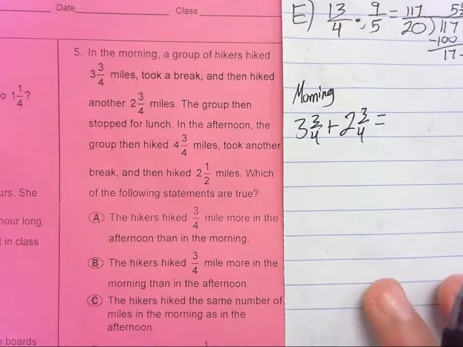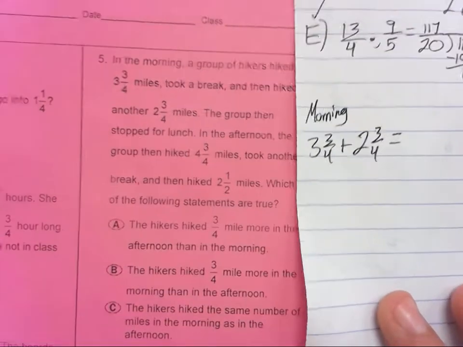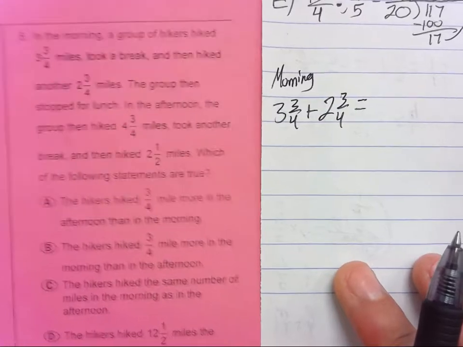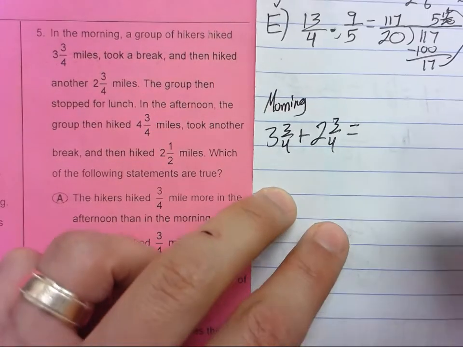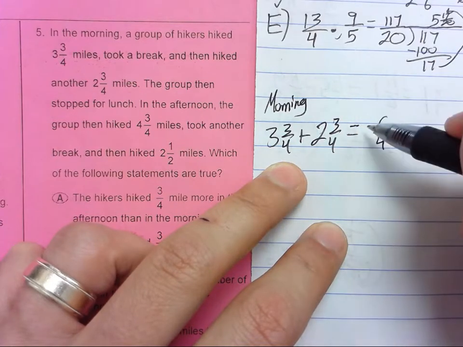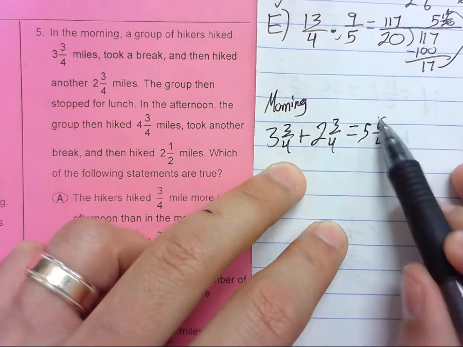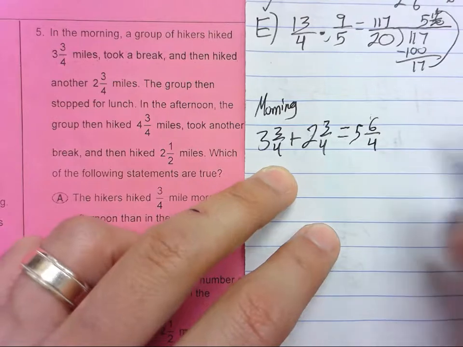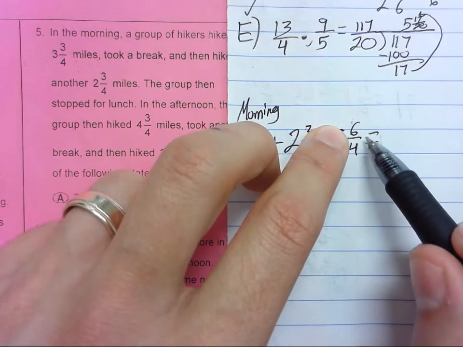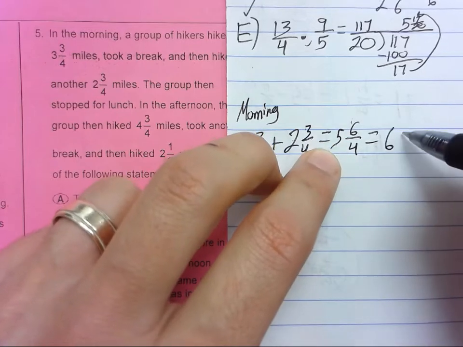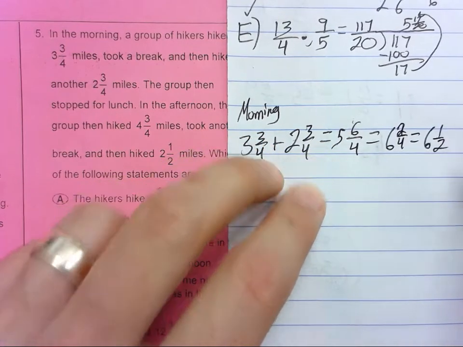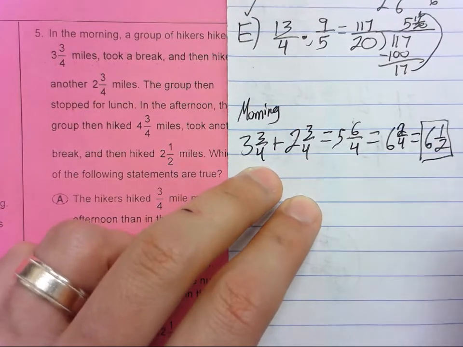So when we add that up, we get 3 plus 3 is 6/4, and 3 plus 2 is 5. But the numerator is bigger, it's bigger by 1 2/4. So 6 2/4, which is 6 1/2. This is what they hiked in the morning.